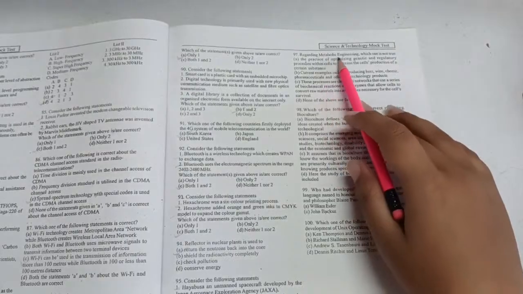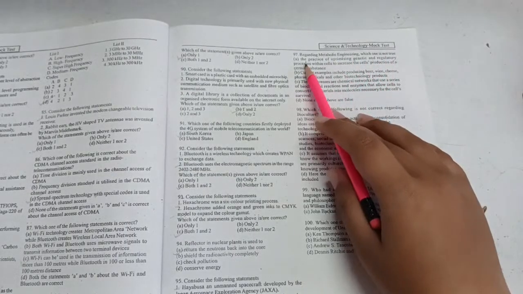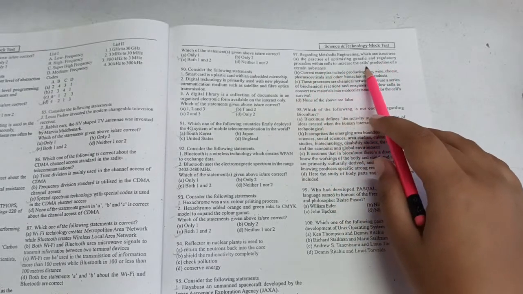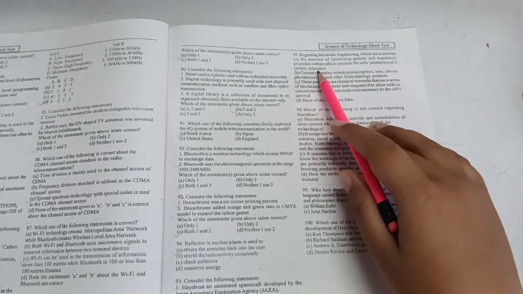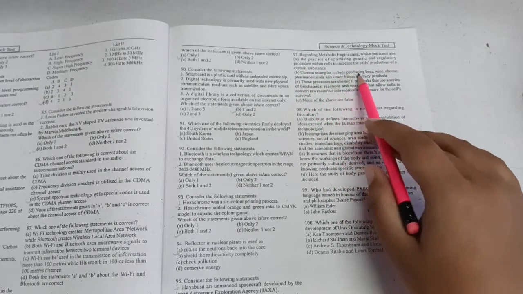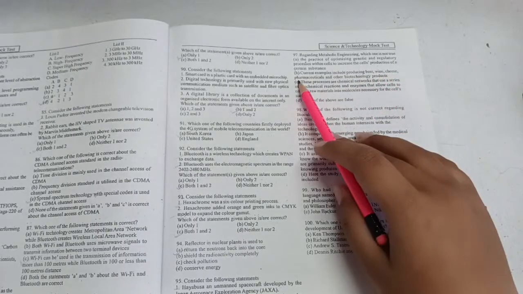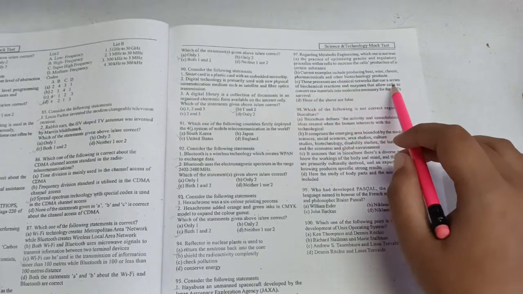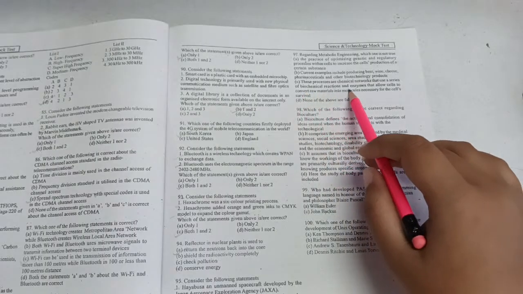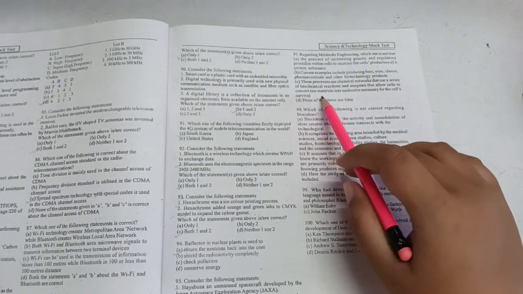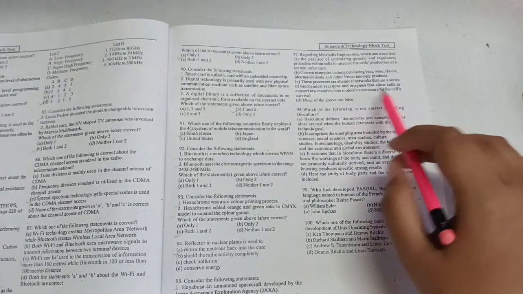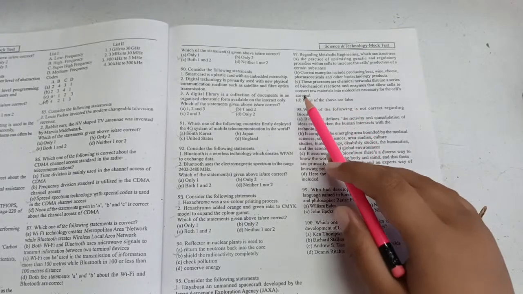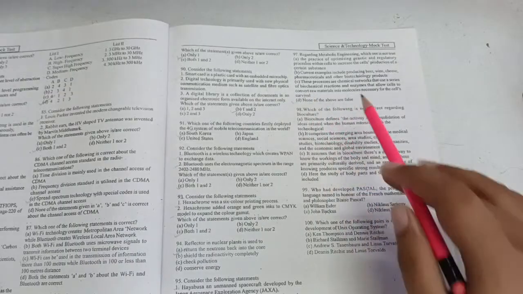Regarding metabolic engineering, which one is not true? The practice of optimizing genetic and regulatory processes within cell to increase the cell's production of a certain substance. Current examples include producing beer, wine, cheese, pharmaceuticals, and other biotechnology products. These processes are chemical networks that use a series of biochemical reactions and enzymes that allow cells to convert raw materials into molecules necessary for the cell survival. None of the above are false. This answer is option D. None of the above are false.